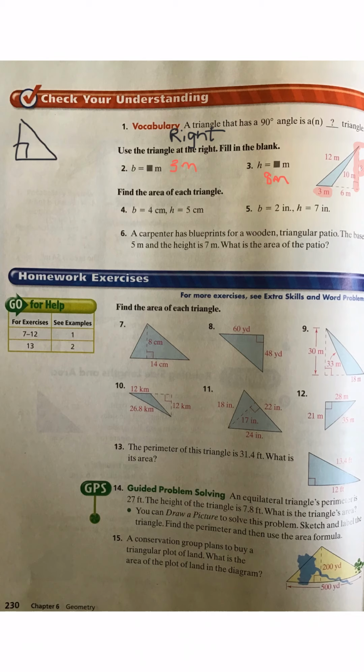Find the area of each triangle. So it gives you the height and the base. Here is a clue for your equation. Area equals half the base times the height.